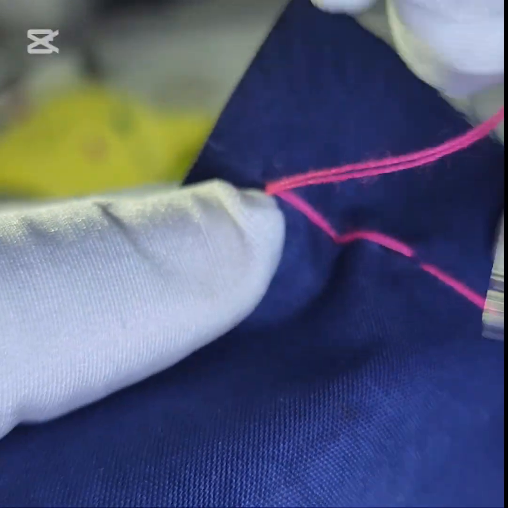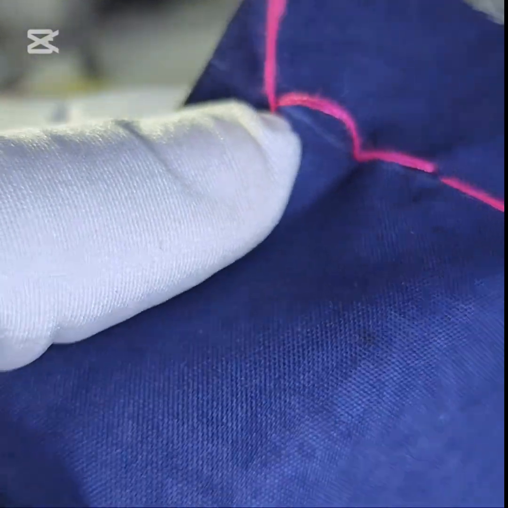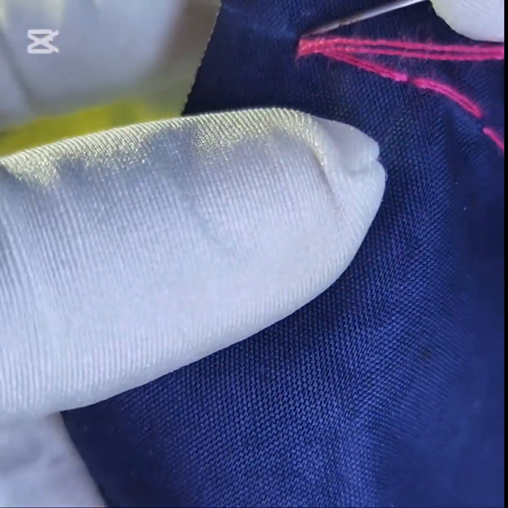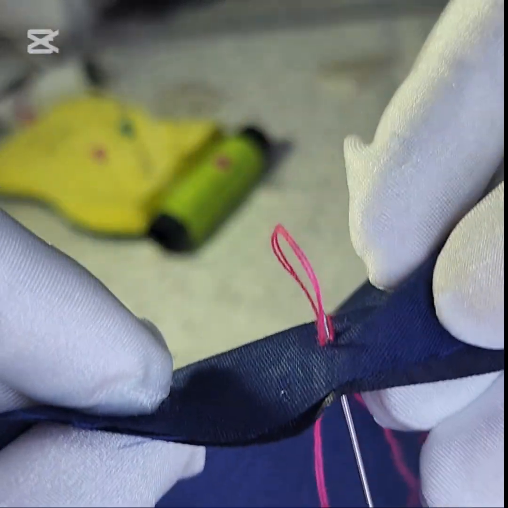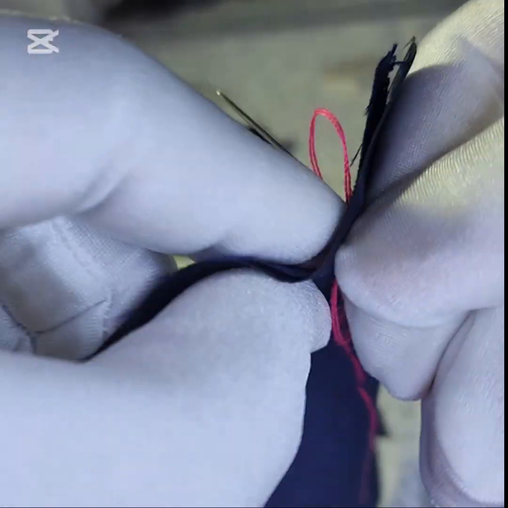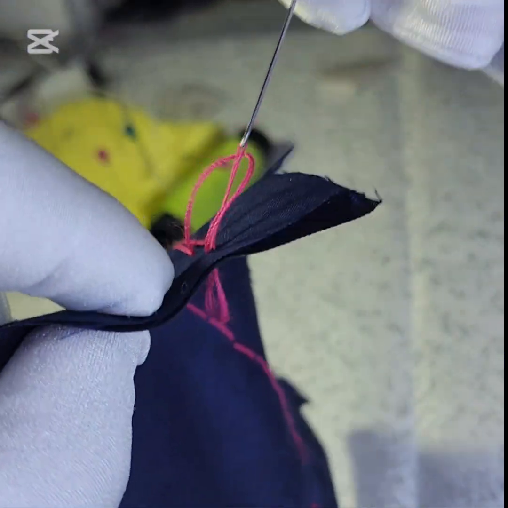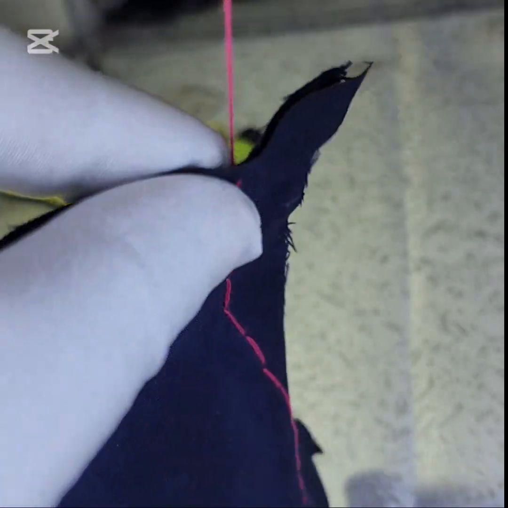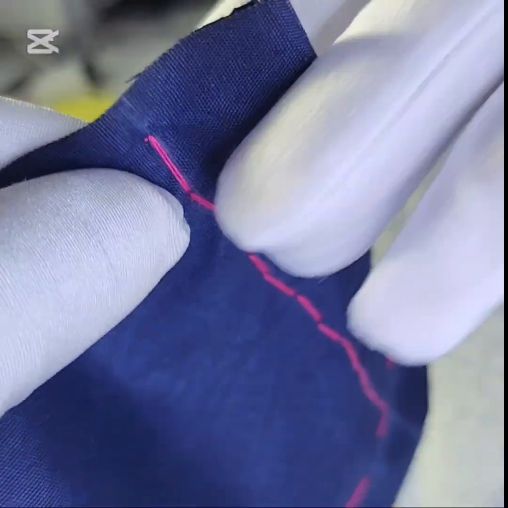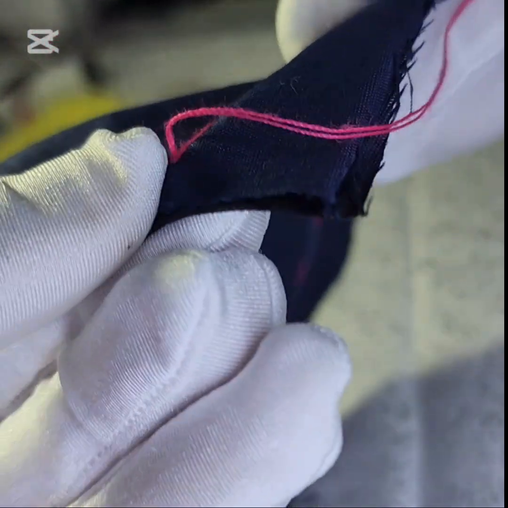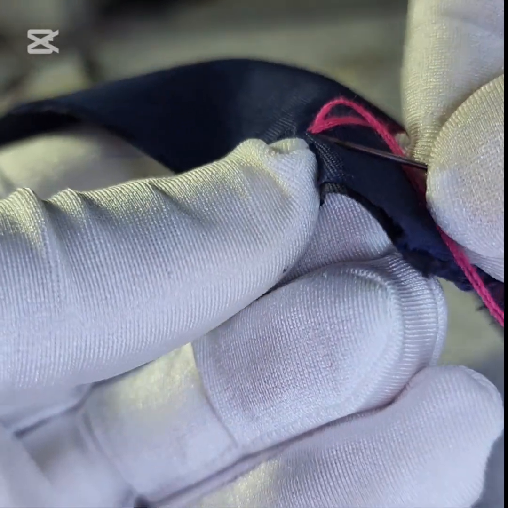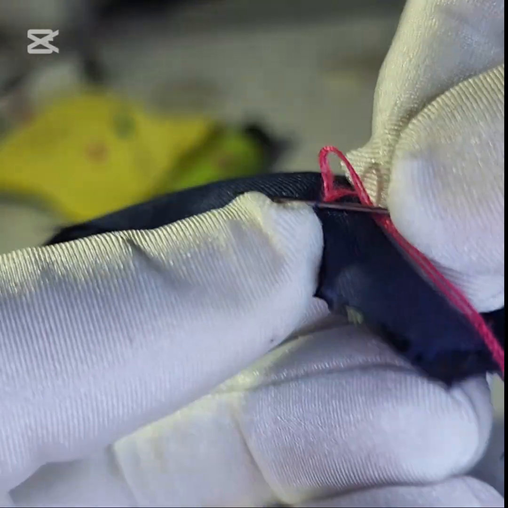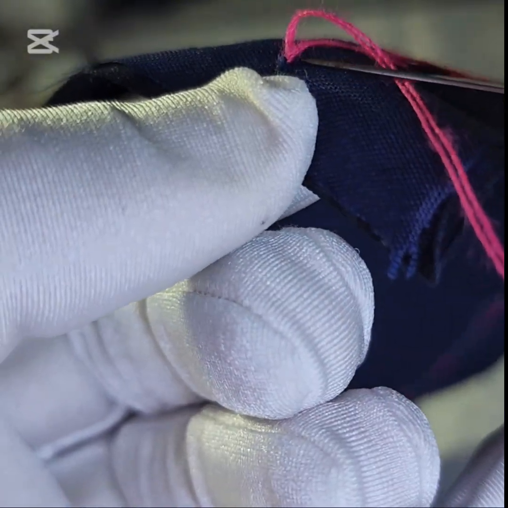Put it in, push it in, and then out again. There should be a loop formed at the back already. Yep, there is one here. Push the needle out through the loop. There you go. So I'll do a French knot here. Just a few strands of the fabric.